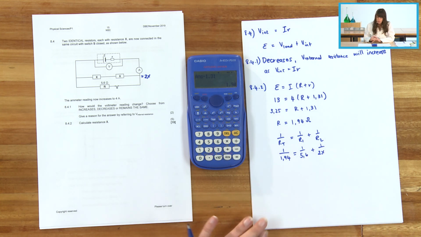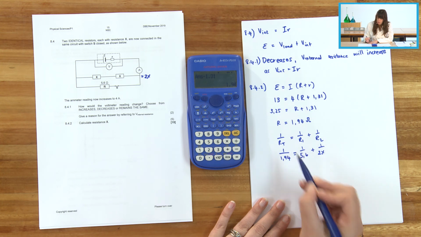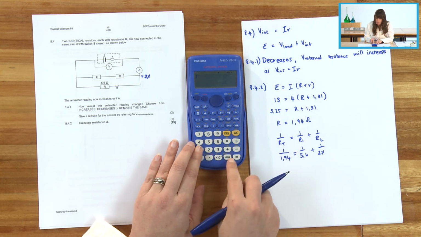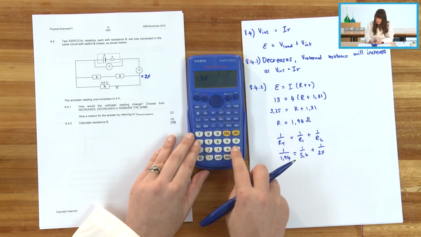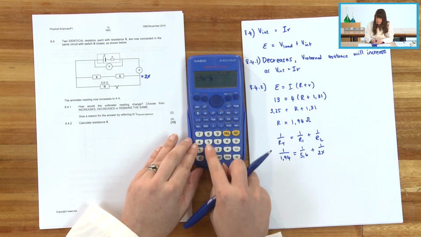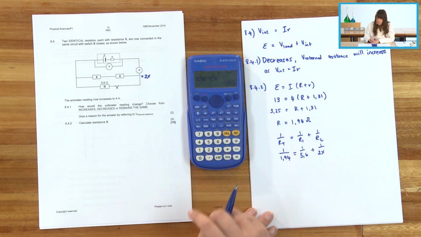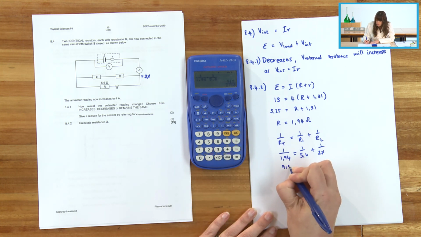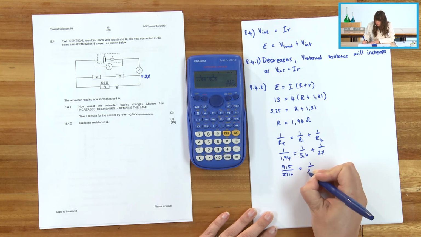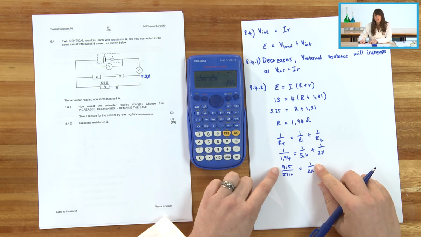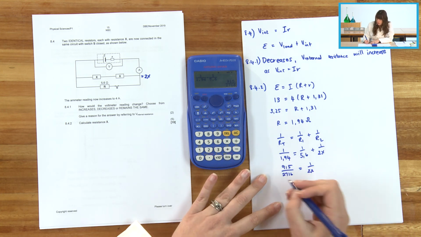Now we need to solve this equation. First things first, I'm going to take this fraction over. I'm going to write a fraction 1 over 1,94 minus 1 over 5,6. And we get, let's keep it in fraction form for now, 915 over 2716 is equal to 1 over 2x. When we have one fraction on each side of an equation, we can just invert both sides to make our life simpler.